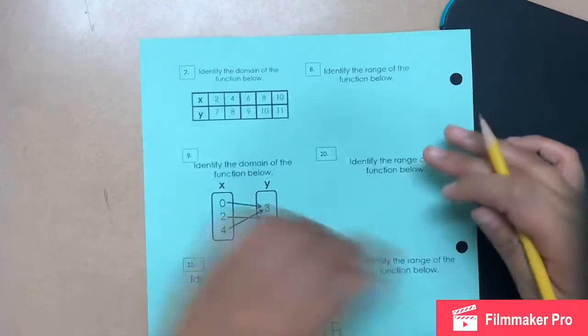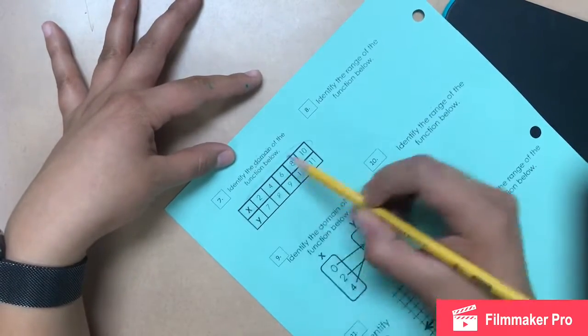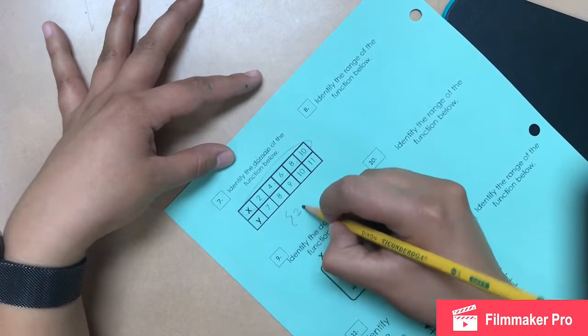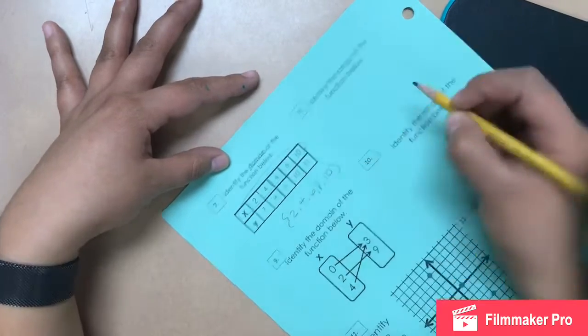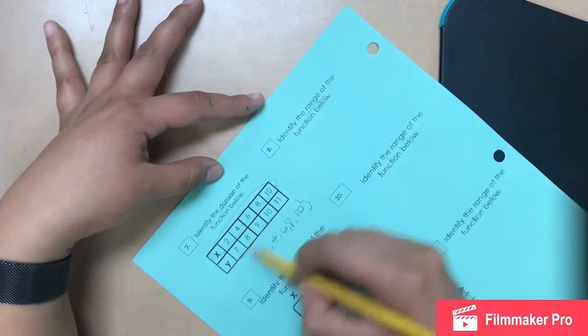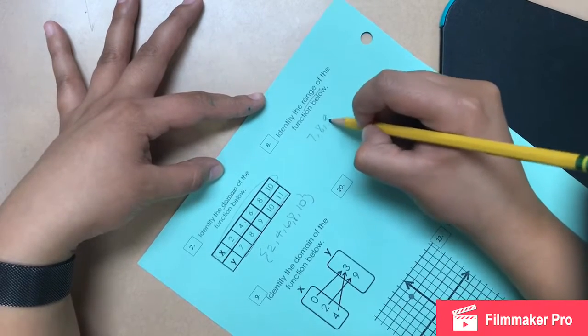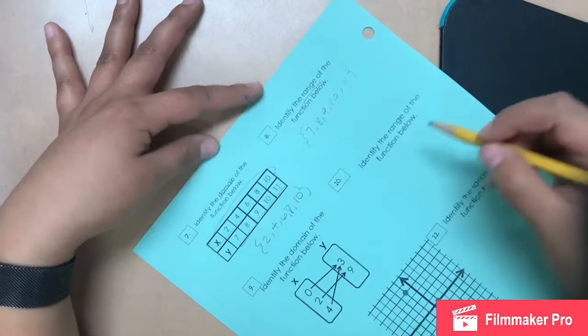If I look at a set of tables, same thing, or points on a table. Domain is just your x values, so 2, 4, 6, 8, 10. Just make sure they're in order from least to greatest, which they are. This is nice and pretty for us. The range is your y values, so that's here, 7, 8, 9, 10, 11. Again, they're in order from least to greatest, so all we have to do is write them down. And ignore my little symbols there.